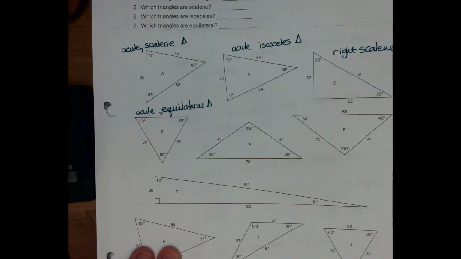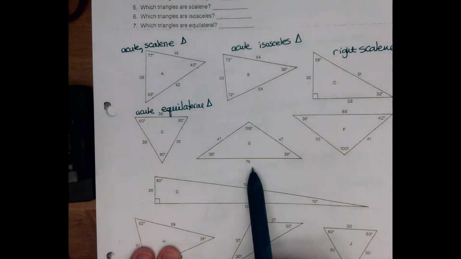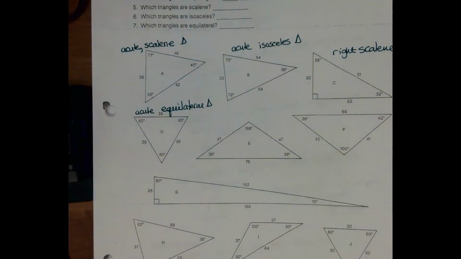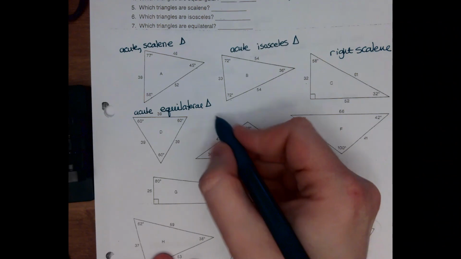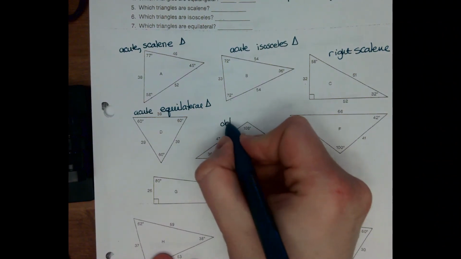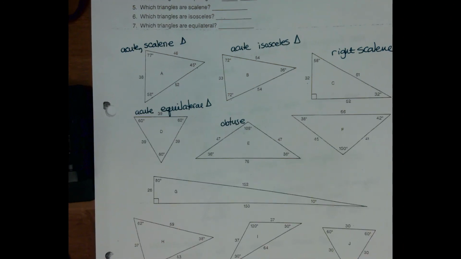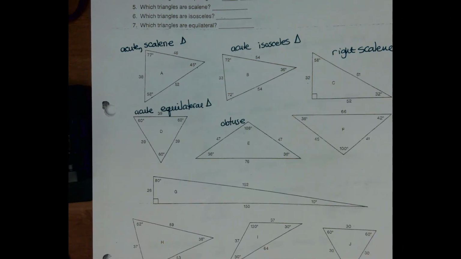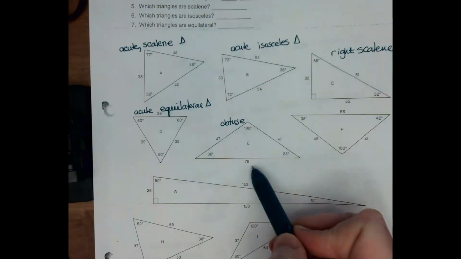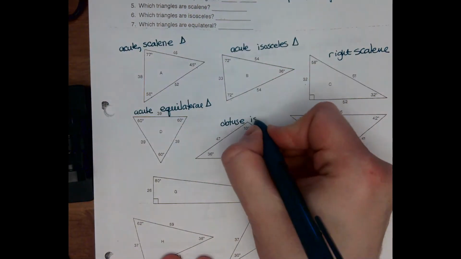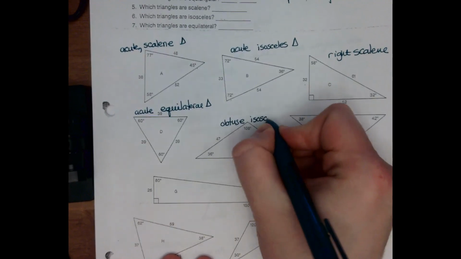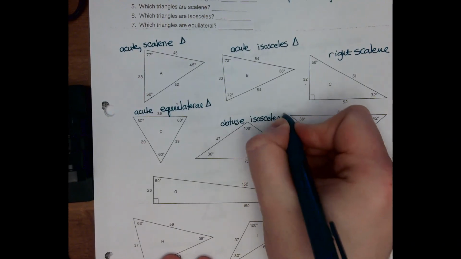What about E? Acute, right, obtuse? I see an obtuse angle up here, so I'll call it obtuse. Scalene, isosceles, or equilateral? 47, 47, 76, two of them are the same. That makes it isosceles. This is an obtuse isosceles triangle.